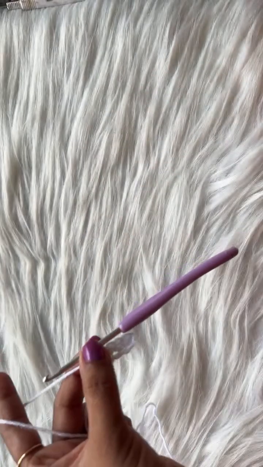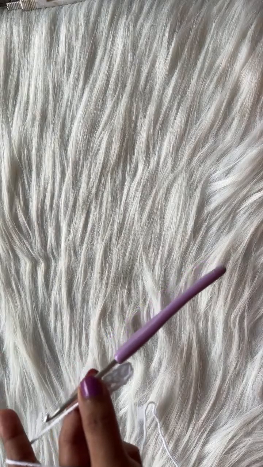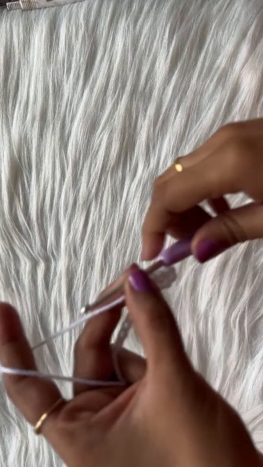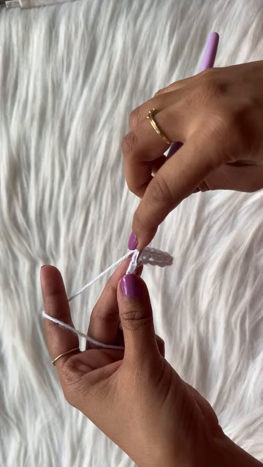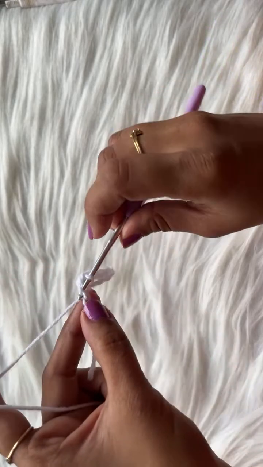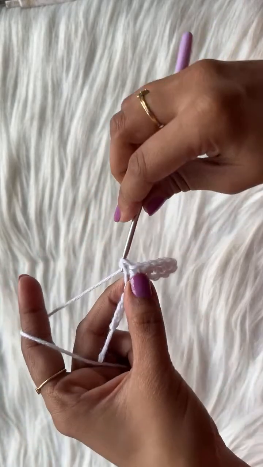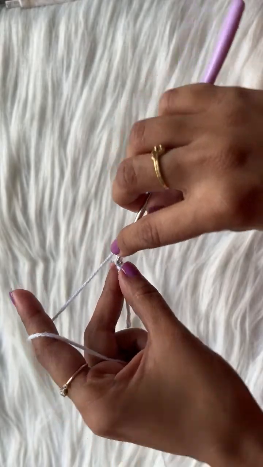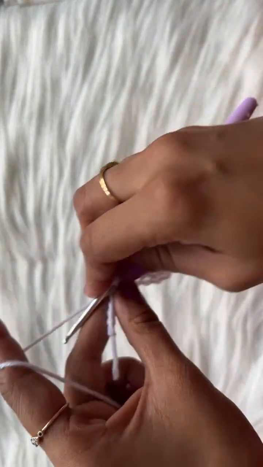Okay guys? Okay, so let's continue. In the next chain, we are going to do one single crochet. In the next chain, one single crochet.